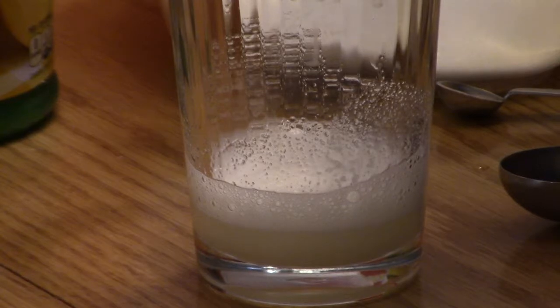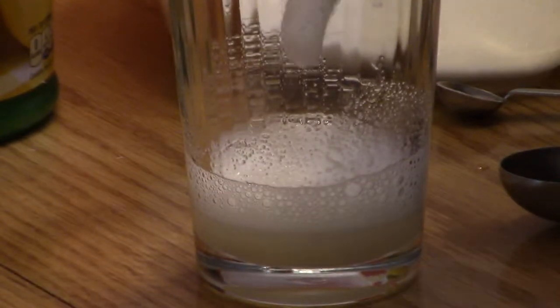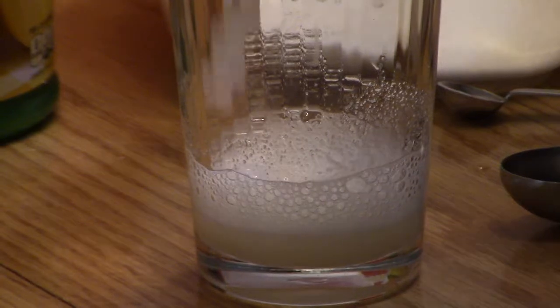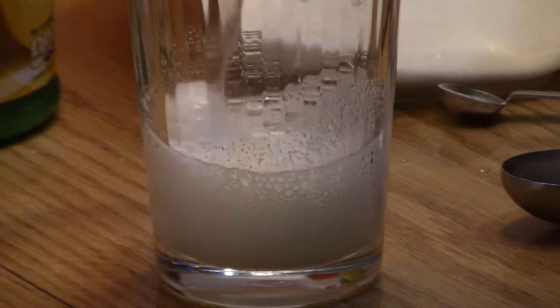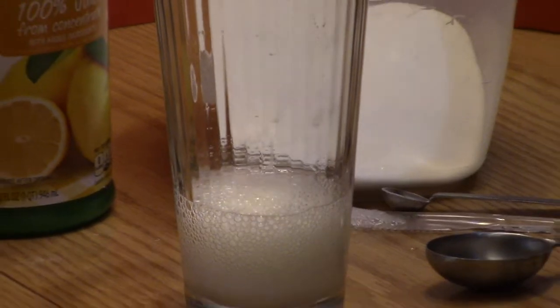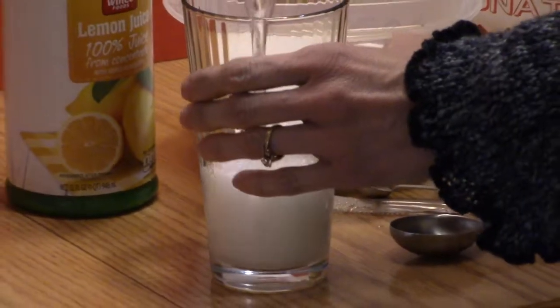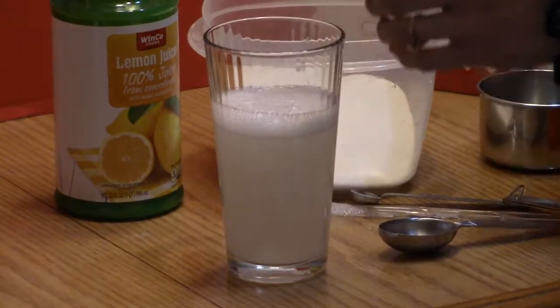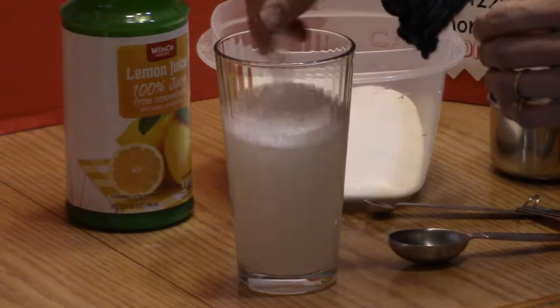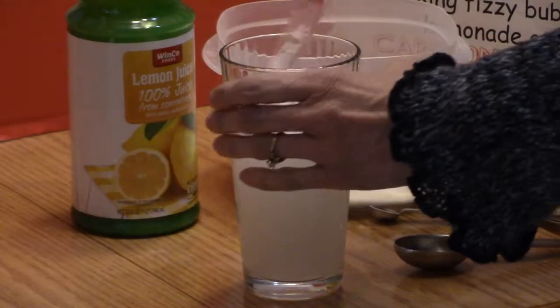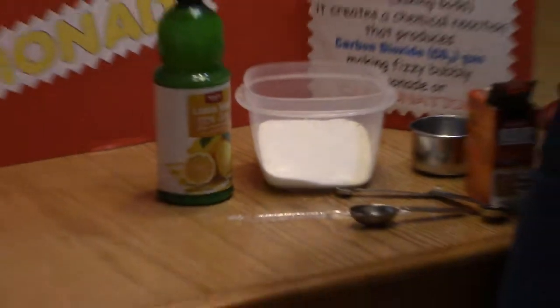You actually get carbon dioxide gas bubbles. Same as we got over here with our physical change, but now with the chemical change. Some of the acid reacted with some of the base and gave us some carbon dioxide bubbles. And you can see them in there very clearly. Now that's pretty strong lemonade, so we're going to put our cup of water in here. And stir it up. And you'll have some fizzy lemonade.